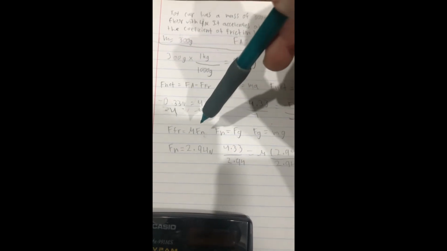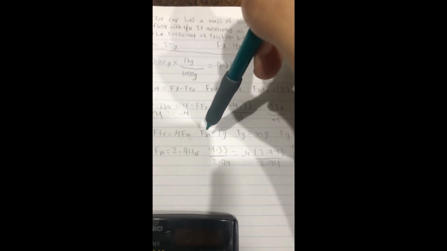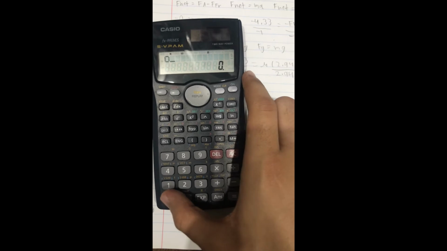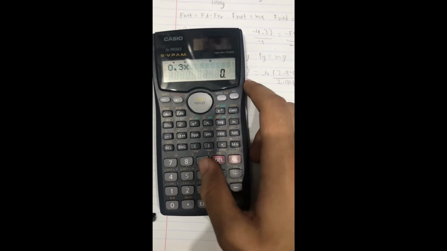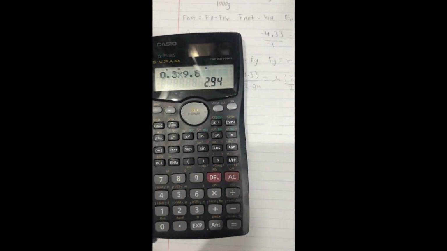So after that, our next step would be to find mu. And we can do that by first getting our Fn, which is Fn equals Fg. So we know that Fg equals m times g. So we can do mass times gravity, which gives us 2.94 newtons. So let me just do that. So 0.3 times 9.8, right there, 2.94.